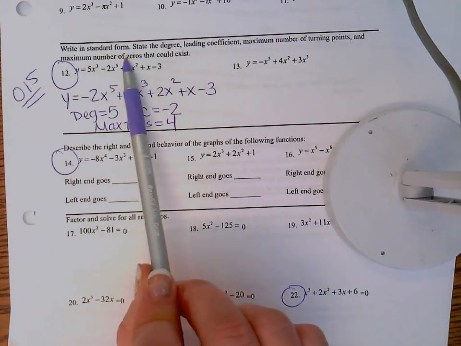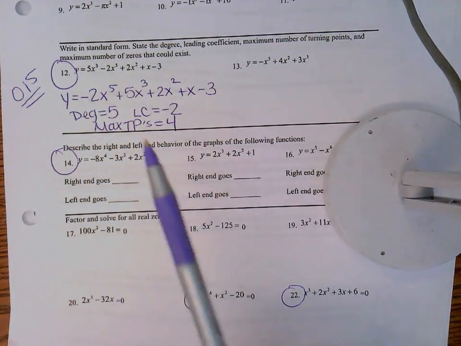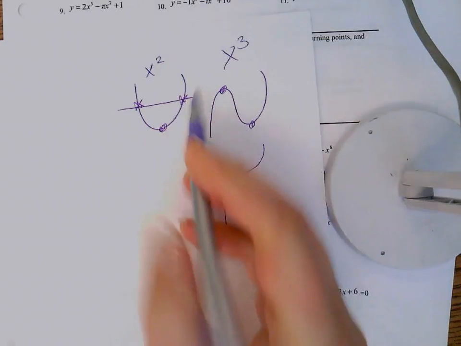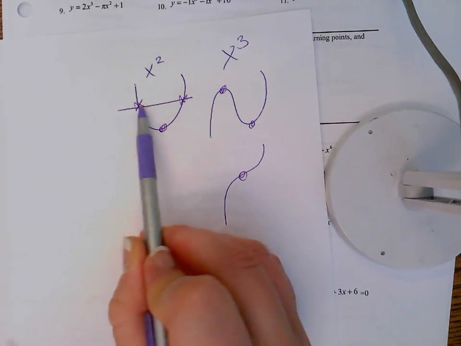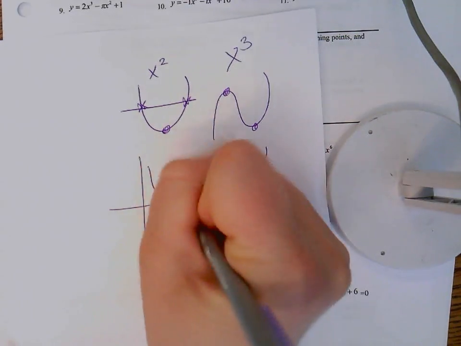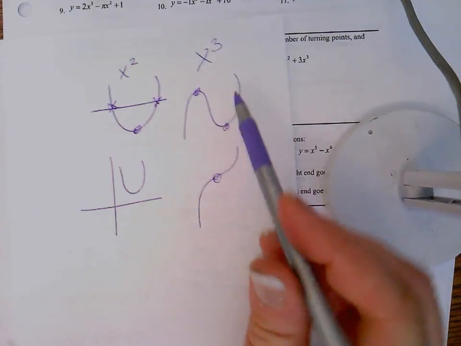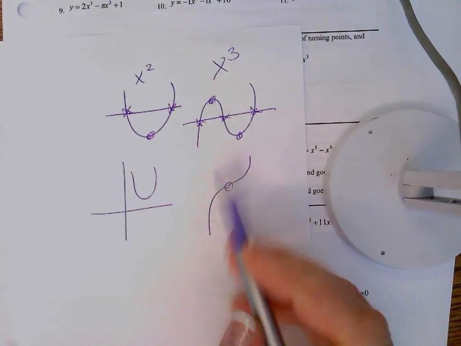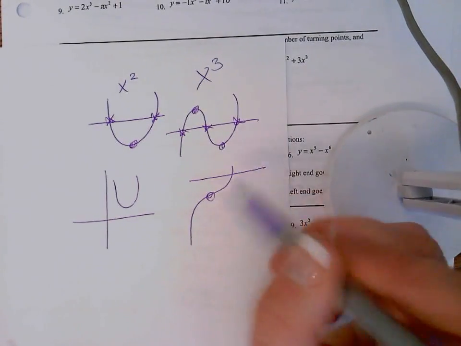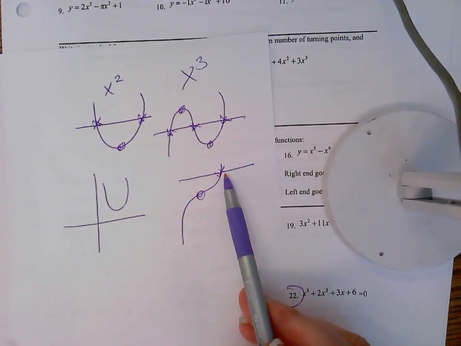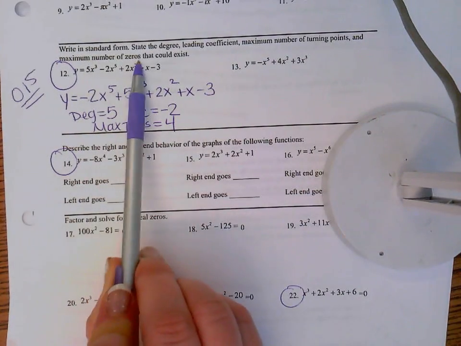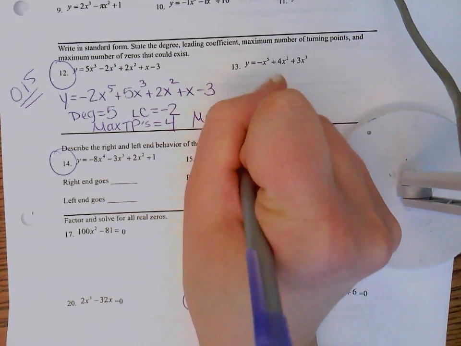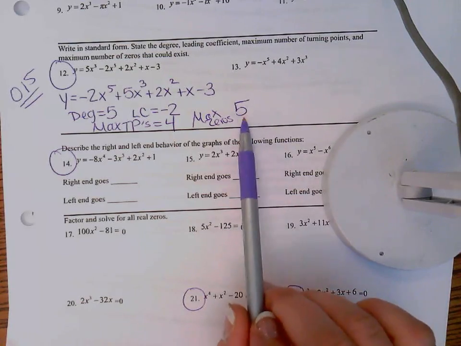Maximum number of zeros. That is equal to the degree. So a quadratic, a degree of 2, could cross the x-axis twice. It might not cross the x-axis at all, though. Cubic functions could cross the x-axis 1, 2, 3 times, but they might only cross the x-axis once. So it's called the maximum number of zeros. So my max zeros is 5. It doesn't mean there has to be 5 zeros.